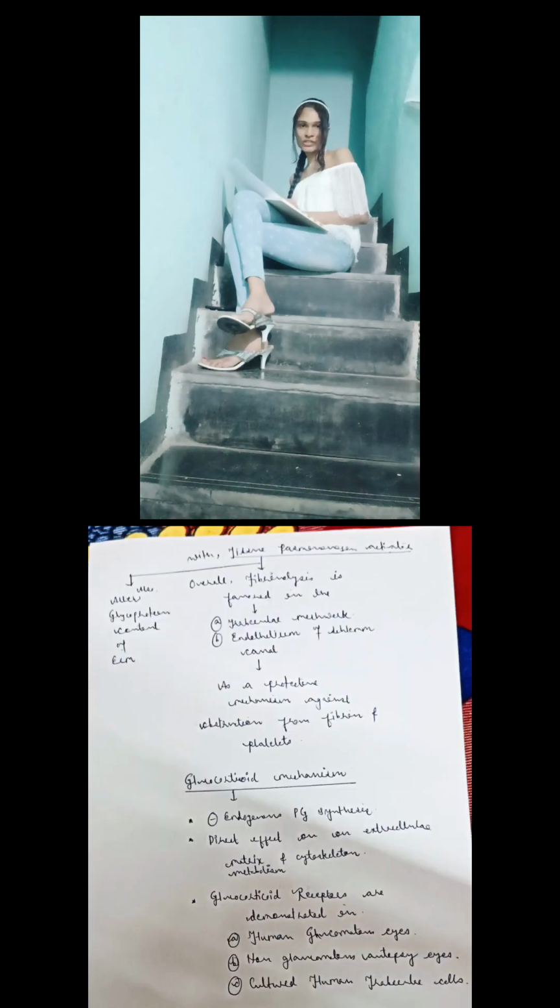So both beta-xyloside and chlorate cause disruption of biosynthesis of glycosaminoglycans, a component of the extracellular matrix, and this way they decrease the outflow resistance and increase outflow facility, decreasing the intraocular pressure.